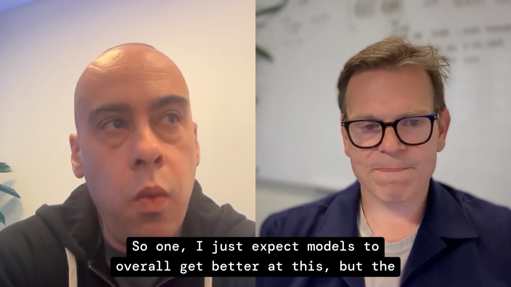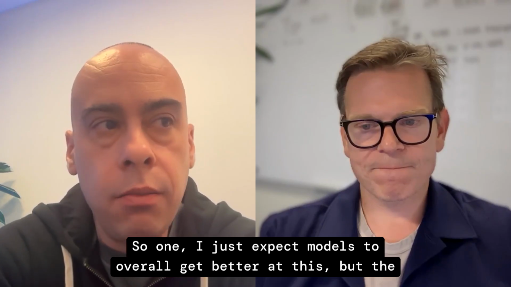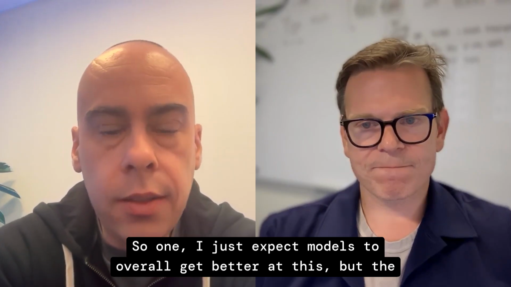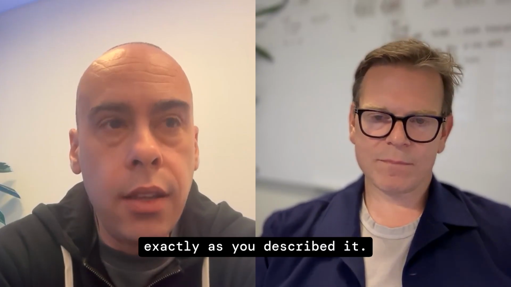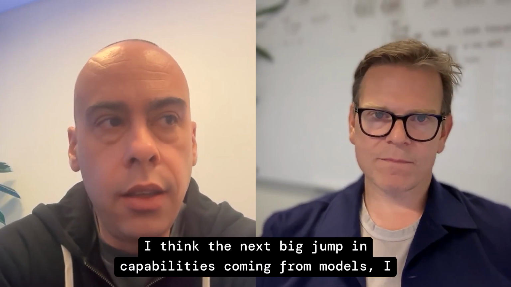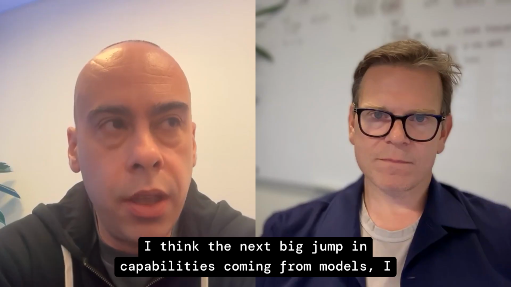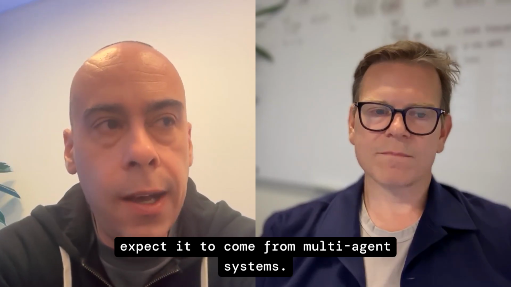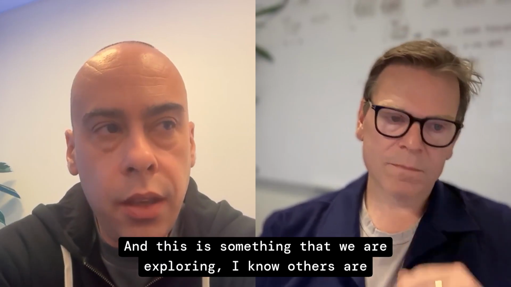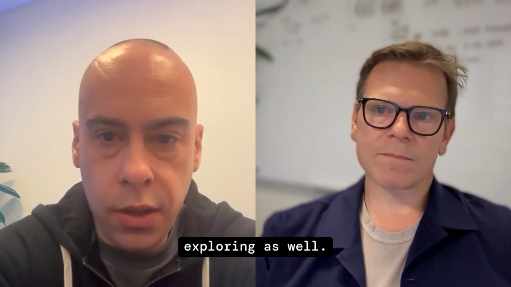So one, I just expect models to overall get better at this, but the way we're thinking about it is exactly as you described it. I think the next big jump in capabilities coming from models, I expect it to come from multi-agent systems. And this is something that we're exploring. I know others are exploring as well.